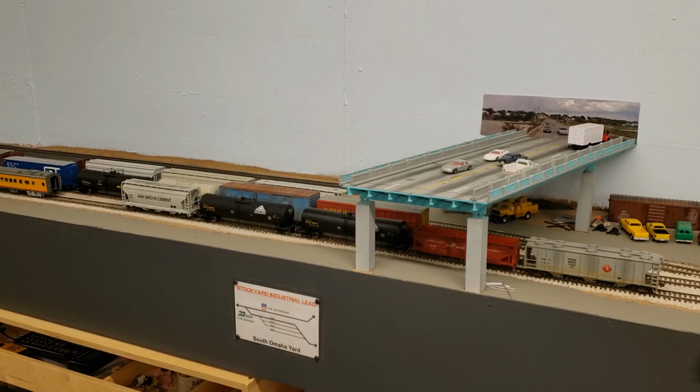And in particular, we're going to be talking about the transfers that come to the South Omaha Yard here on the Stockyard Industrial Lead. I've done a video before on the Union Pacific transfer and shown you how that operation works, but I've never really gone into a little bit more detail behind the reasoning why I have the transfers and how they work.